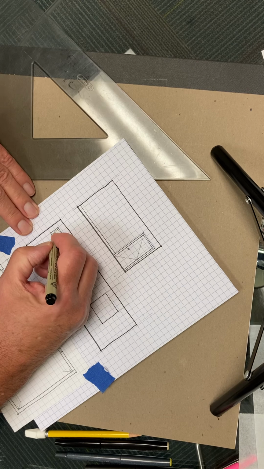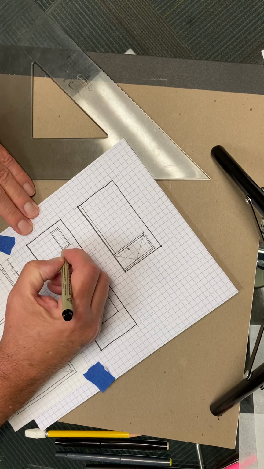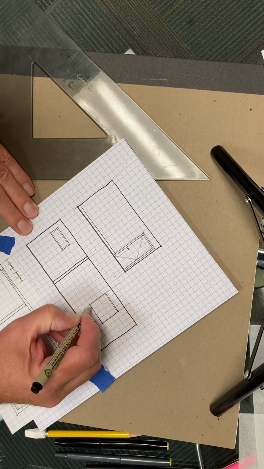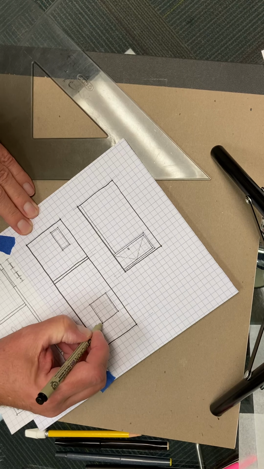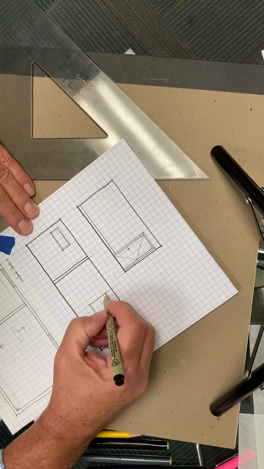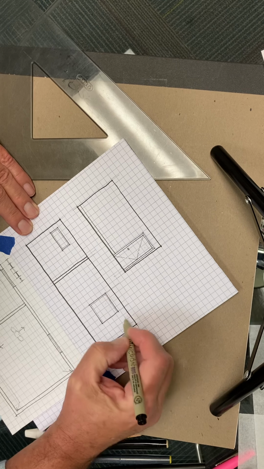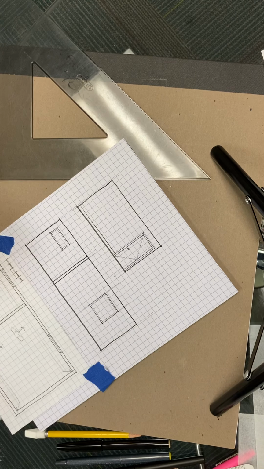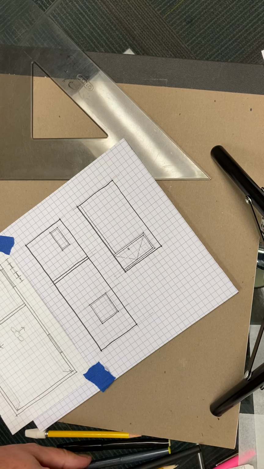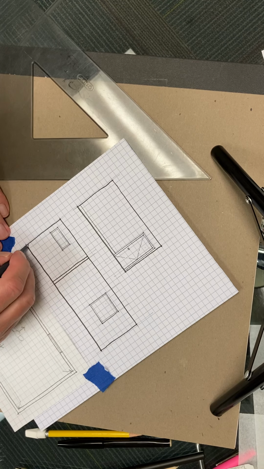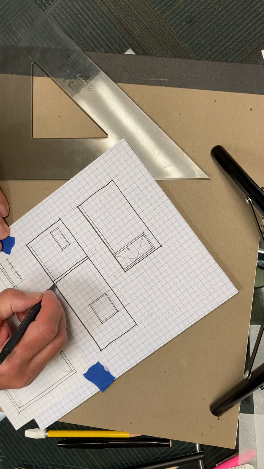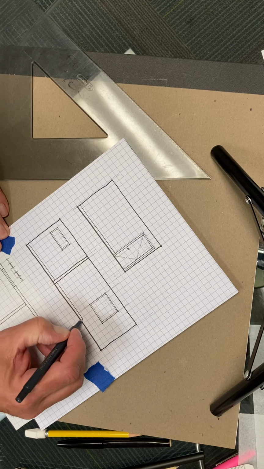And it doesn't matter how thick you make this, you just want it to be as consistent as possible. You don't want a fat one on one side and a skinny, narrow one on another side. So there's my window. Now, what else am I missing in here? I'm missing my baseboard. So we put it at around 6 inches in this particular case, and around 6 inches over here.